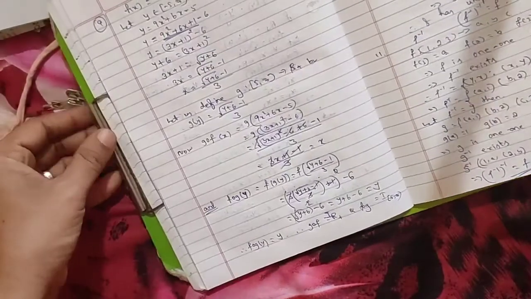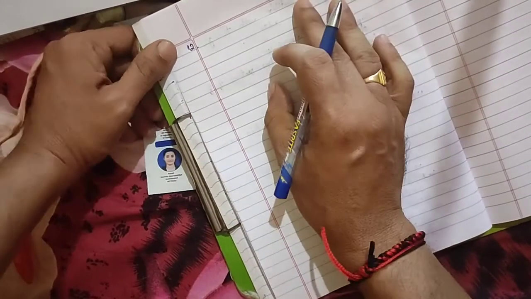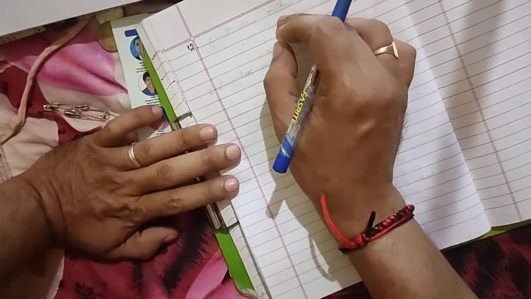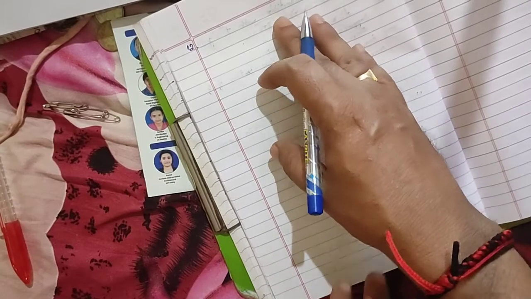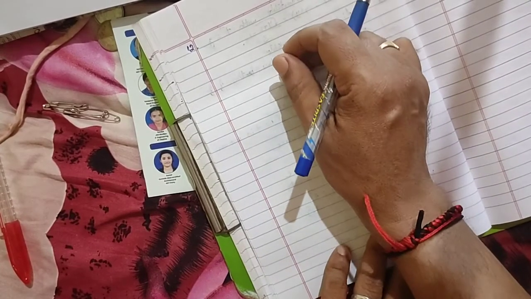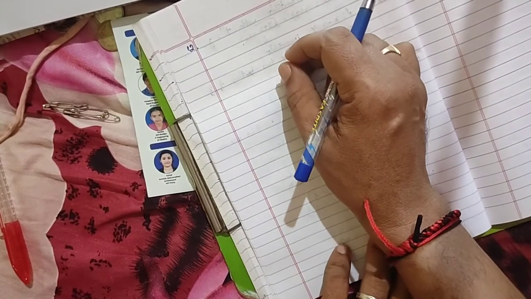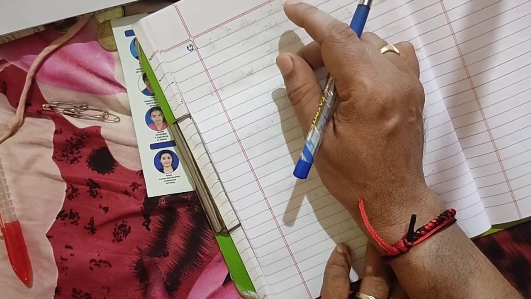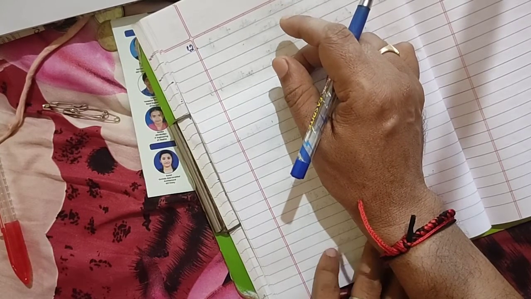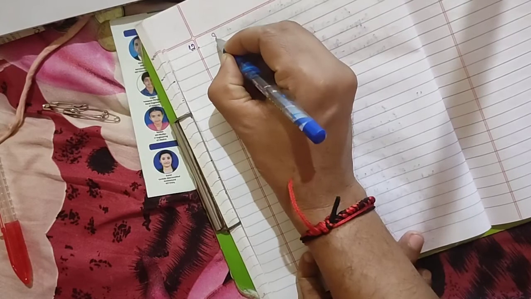These are all simple problems. Next, the 12th one. Let f from X to Y be an invertible function. Show that the inverse of f inverse is f, that is, f inverse of inverse is f.